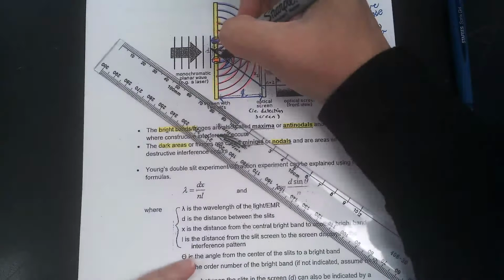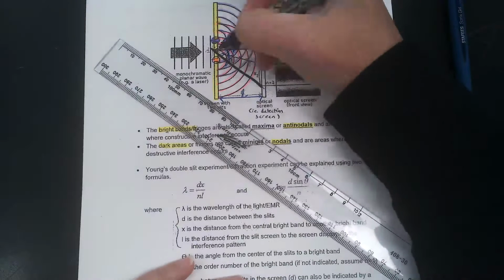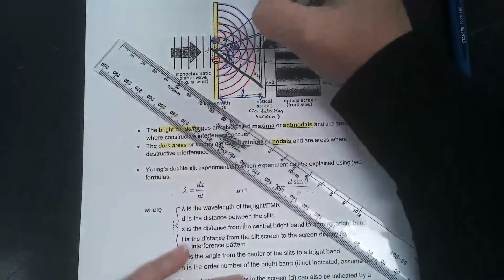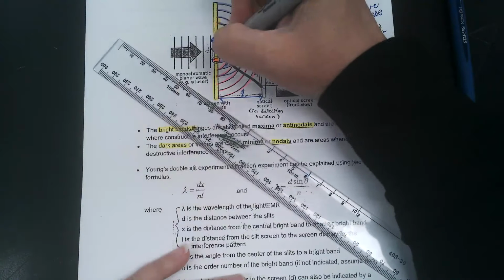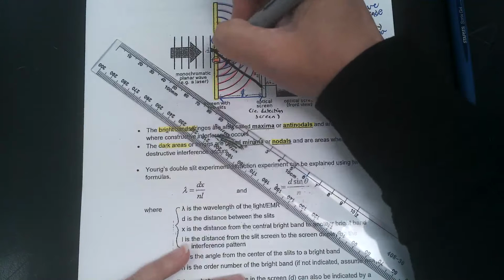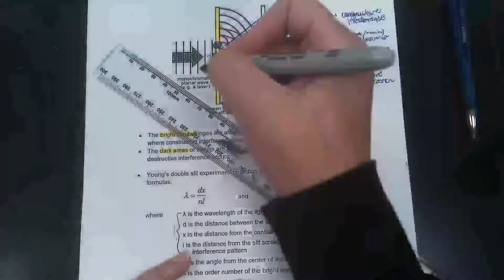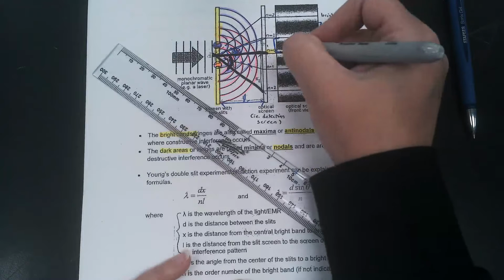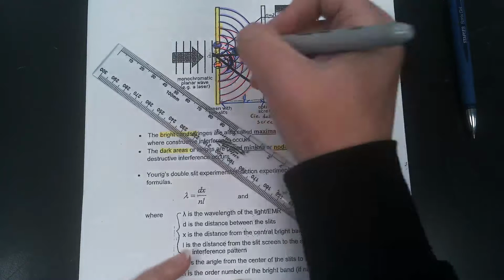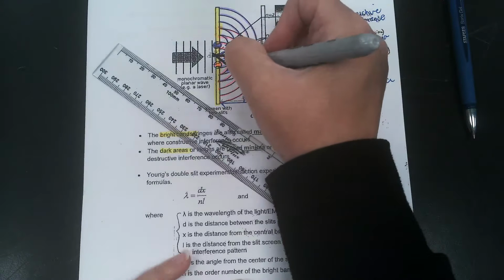So here's my line from the center out to the bright band, and here's my center. Because this is going out at an order of 2 bright bands, here's my central, here's 1 and here's 2, this would be theta 2.